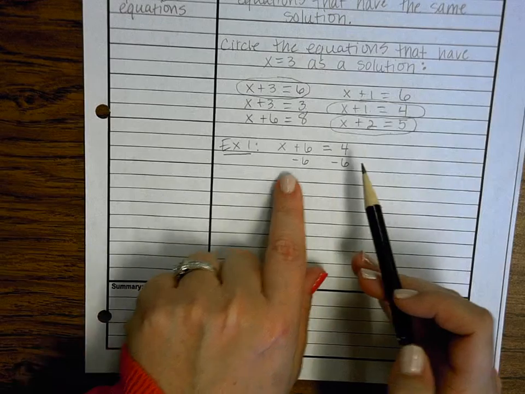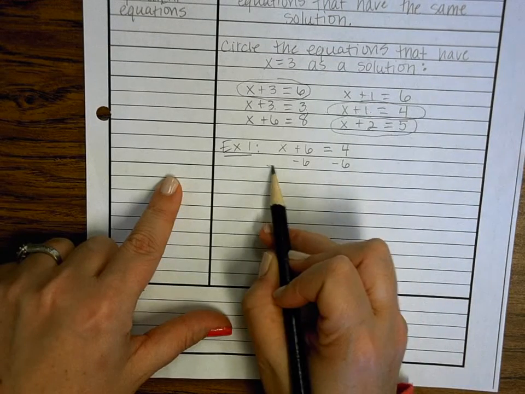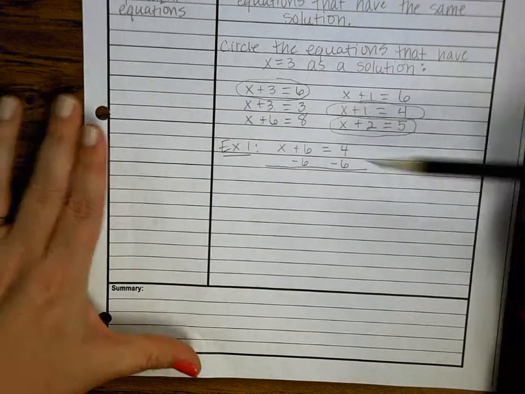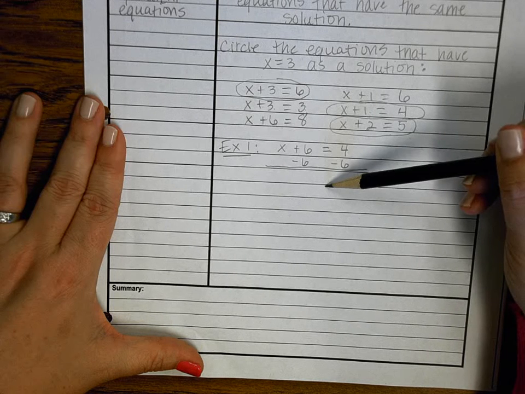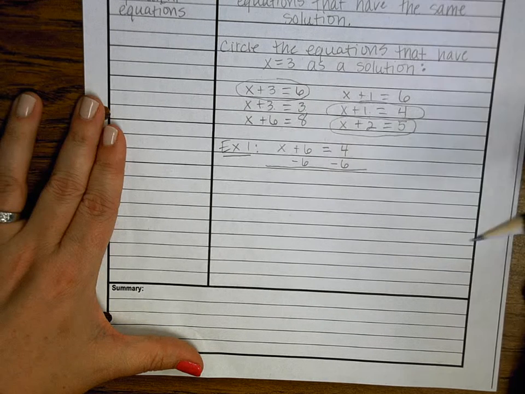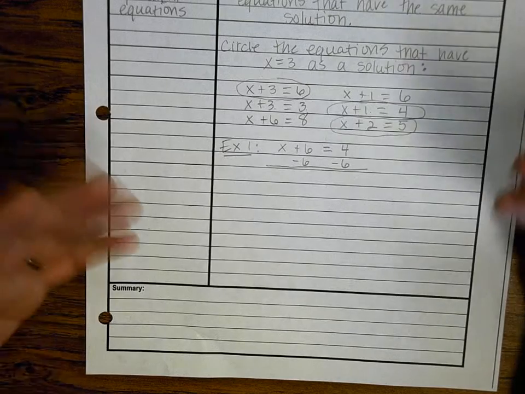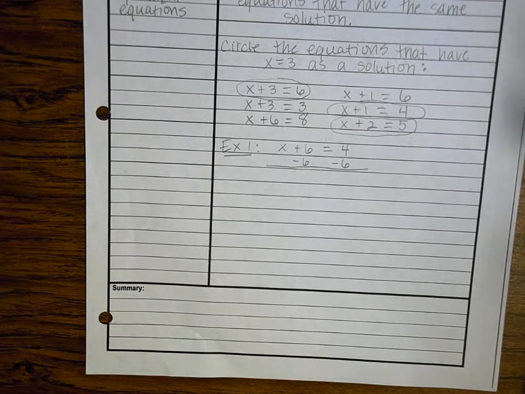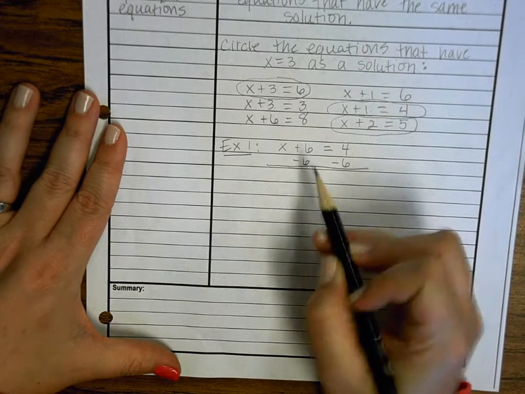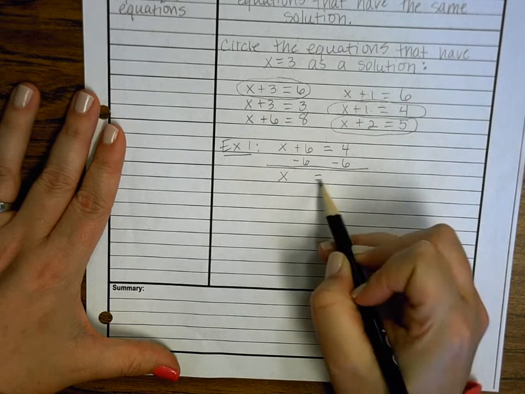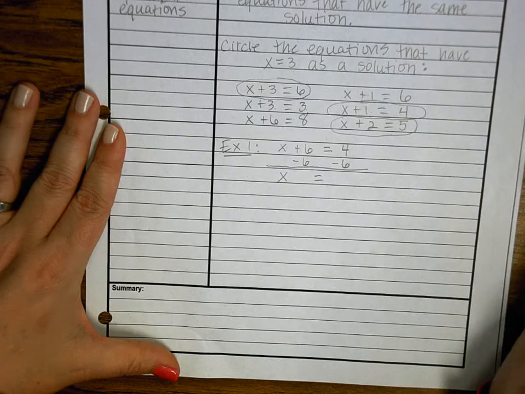So normally I write them like this, and then I'll put a line under it. Some teachers actually have you put a line through the equal sign as well. Has anyone ever had a teacher do that? No? Okay. You can do that. It helps you separate it maybe. I don't feel like I have to put a line there, but I know that these 6's are now 0. So I just write x equals, and then what's 4 minus 6?